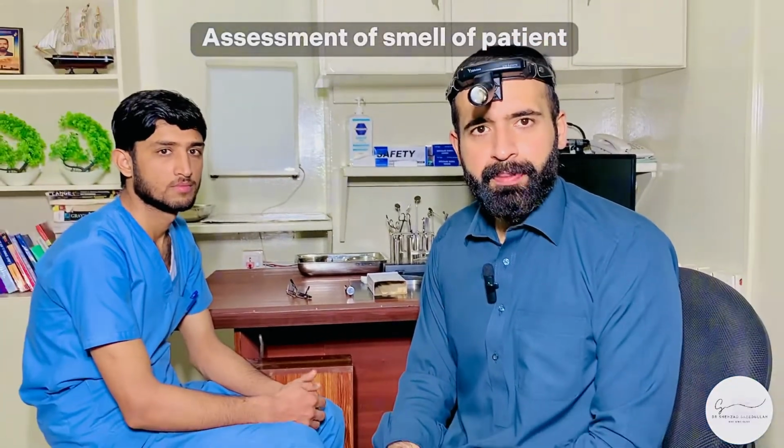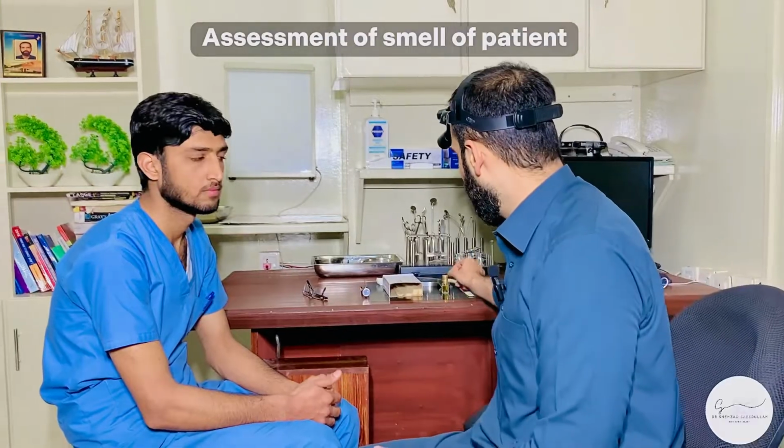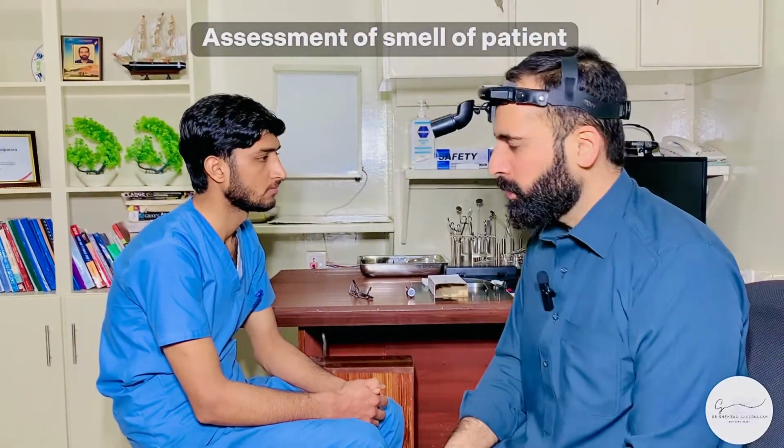After doing the anterior rhinoscopy, we are going to assess the smell of the patient. For that, you need to have a scent. You ask the patient to close eyes.